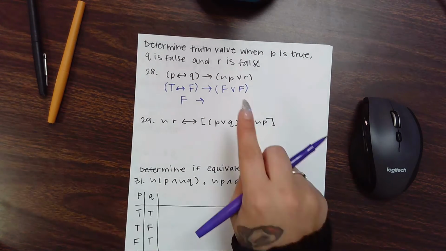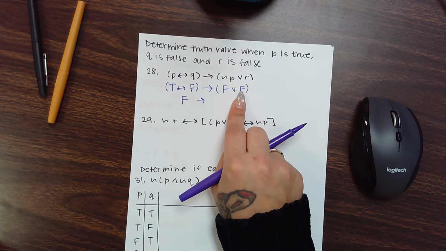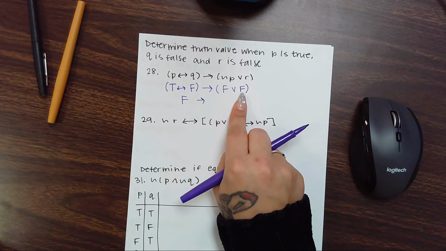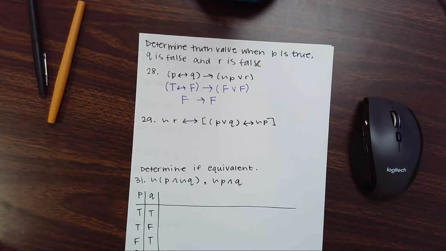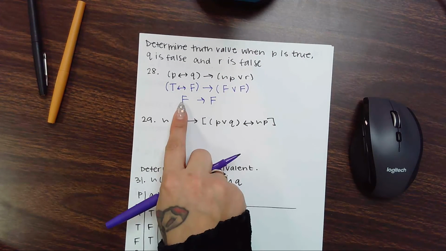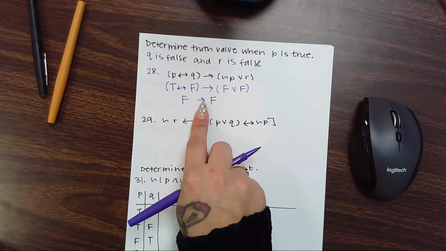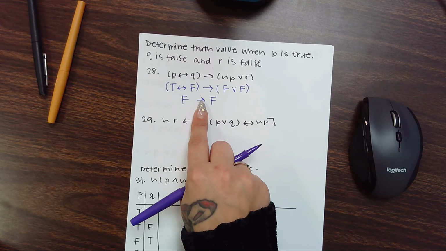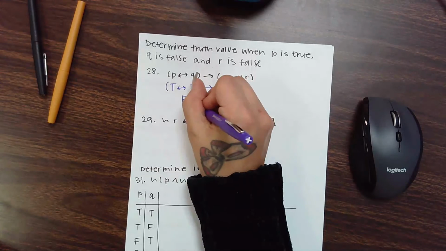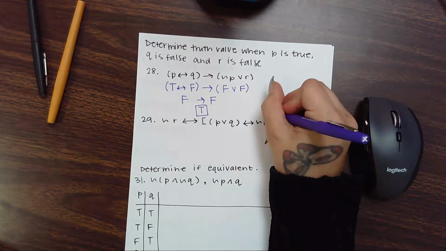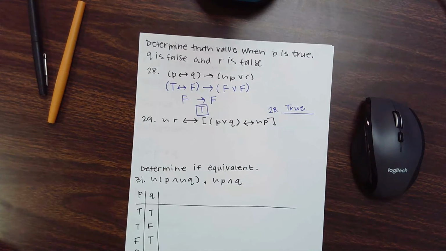Look in this parenthesis. I have F or F. Or, is this or this true? No. Now I've turned all of that into F implies F. If F, then F. With a conditional arrow, the only time I get false is TF. Every other time is true. And so you would write that in your answer blank.